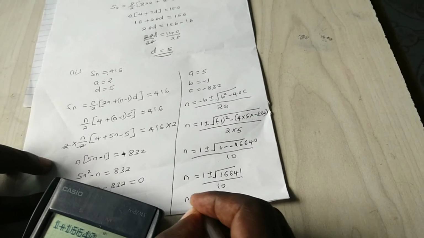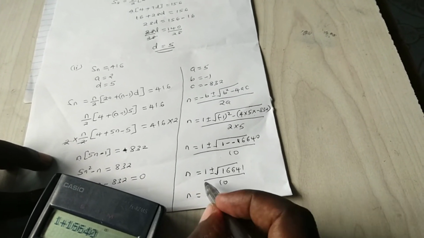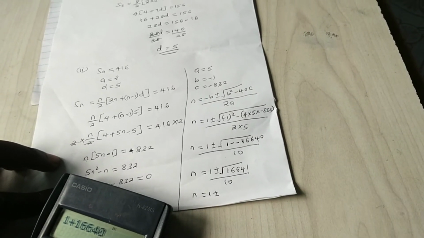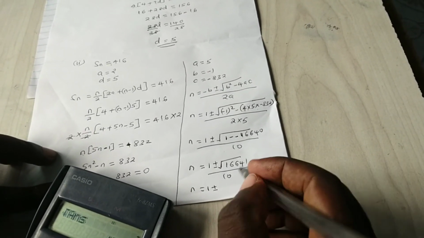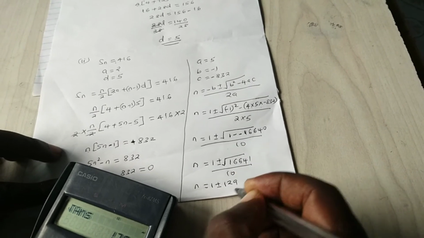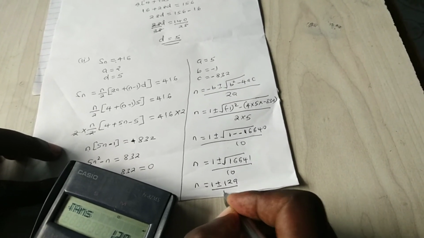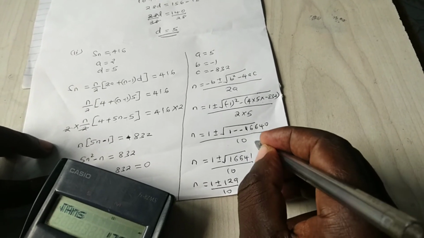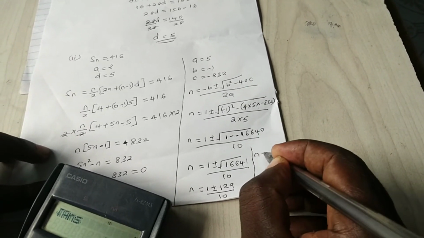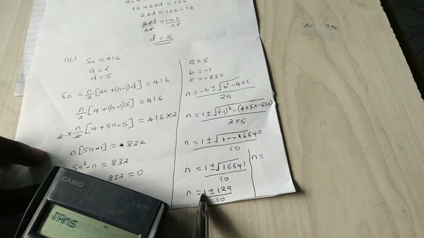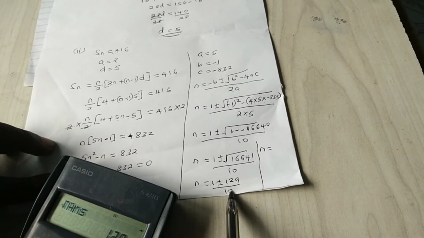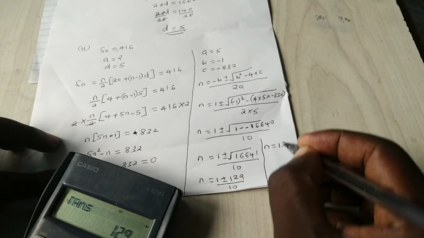So our n is going to be equal to 1 plus or minus the square root of 16,641, which is going to be 129, everything divided by 10. So from here, our n is going to be equal to 1 plus 129, which is 130, divided by 10, n will be 13.